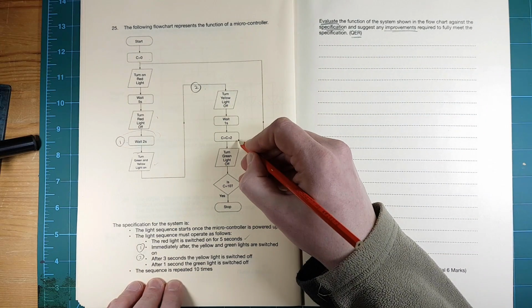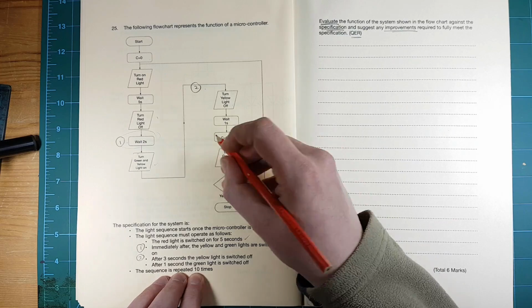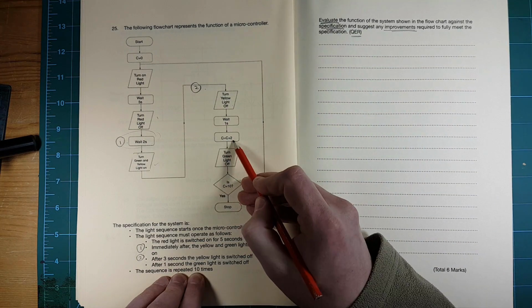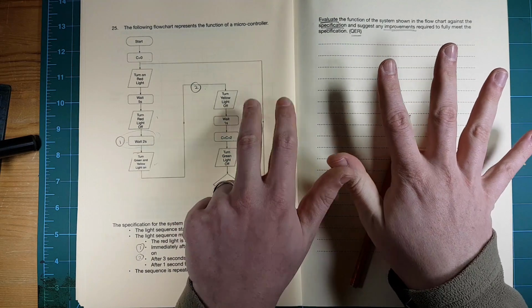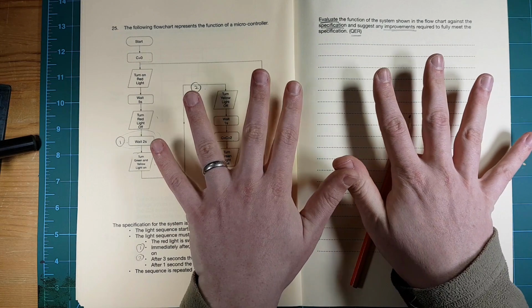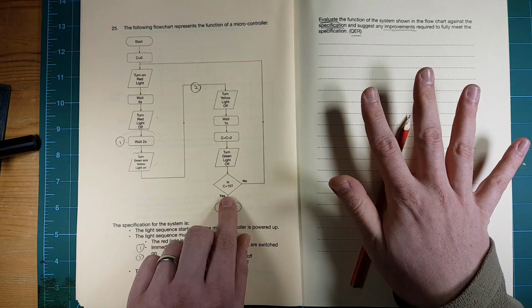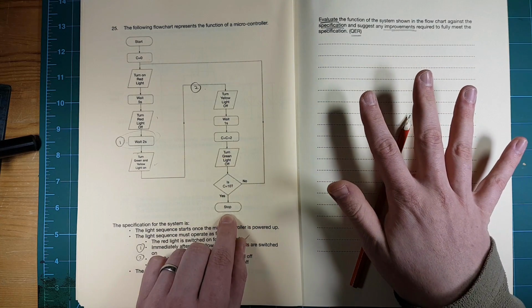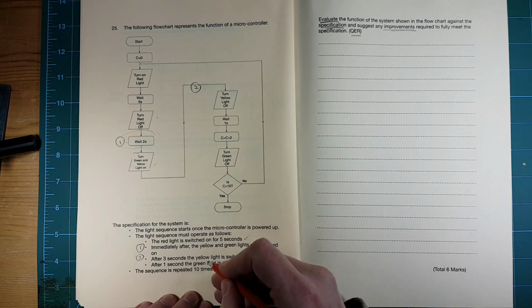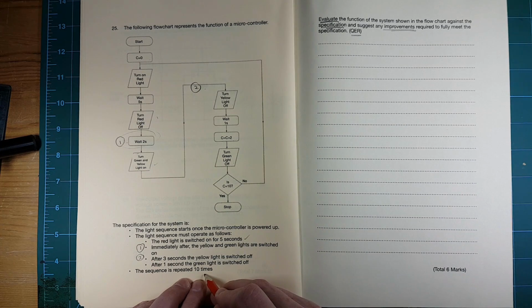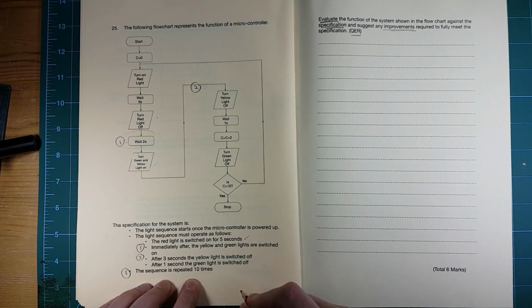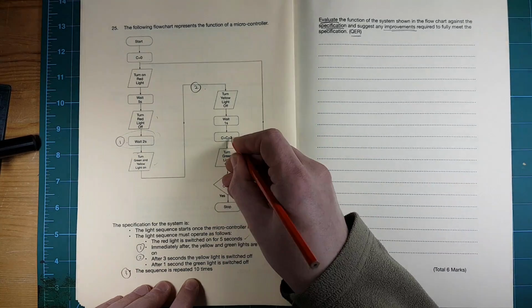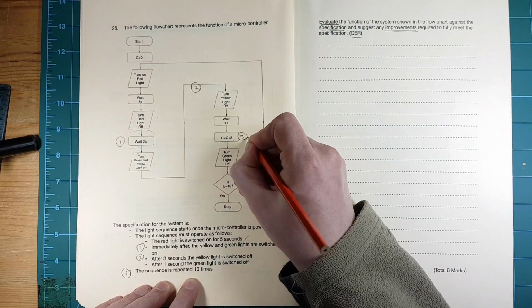We need to repeat the sequence 10 times. We start on 0. If we add 2 the first time, 2 the second time, 2 the third time, 2 the fourth time, 2 the fifth time, then we get to C equals 10. So we're going to go yes at that point and stop. So we are only going to go out 5 times, not 10 times. So that's the third mistake there, which you can fix either there or there.